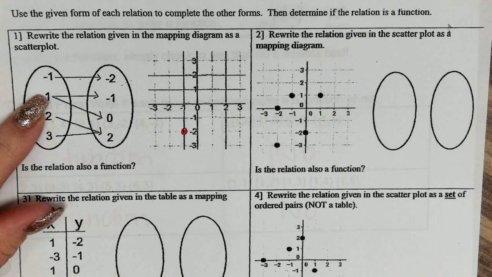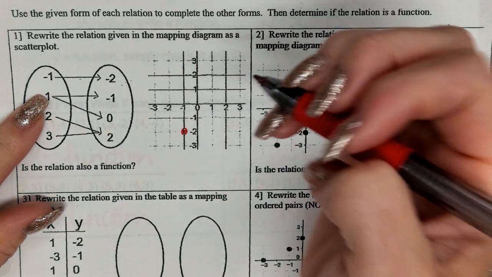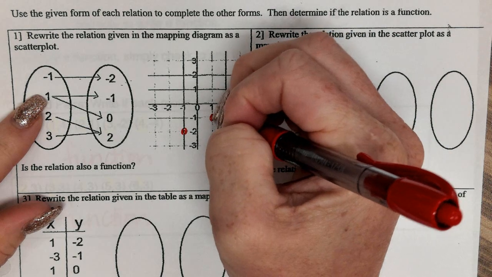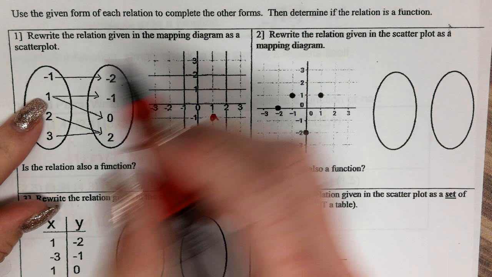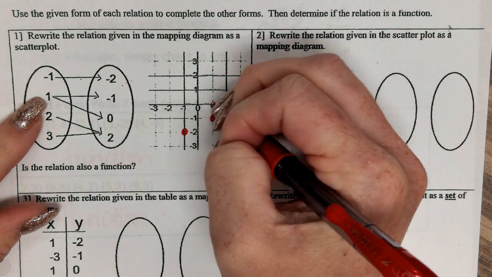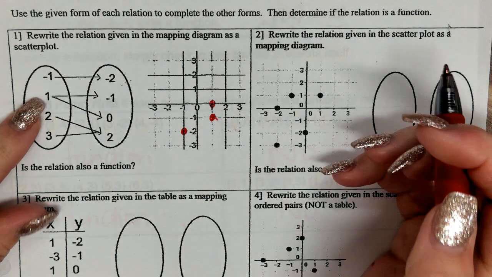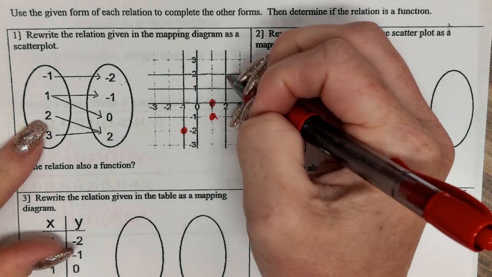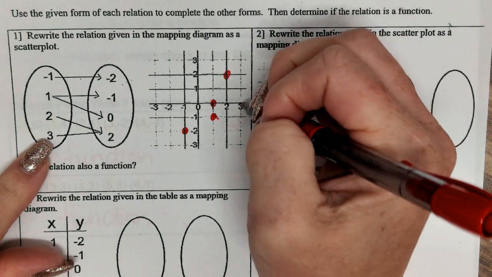Are y'all with me? Now I'm going to go to 1 on the x-axis and then down to -1. And then I'm going to go to 1 on the x-axis and I'm going to stay at 0, which is right here. And then I'm going to go to 2, 2, which is here, and 3, 2, which is here.